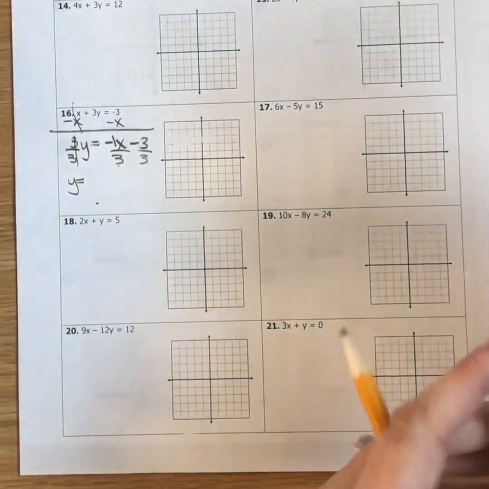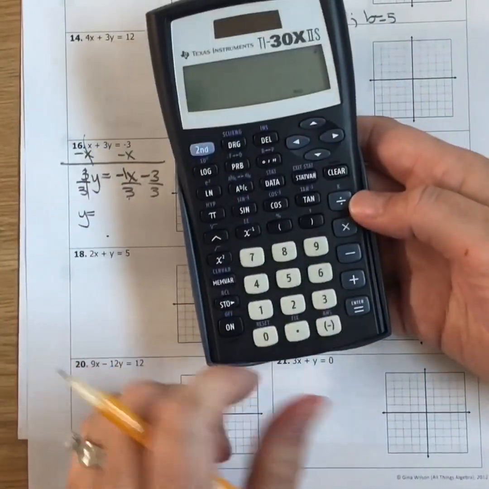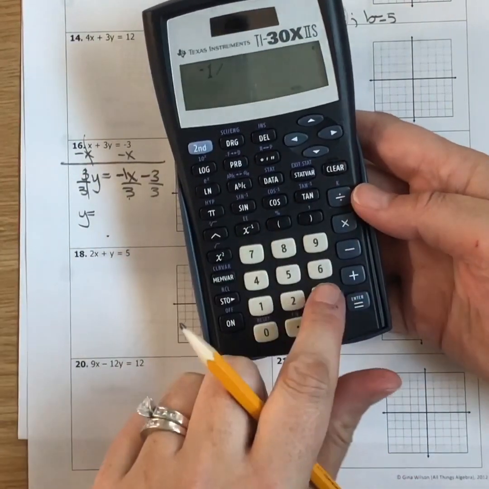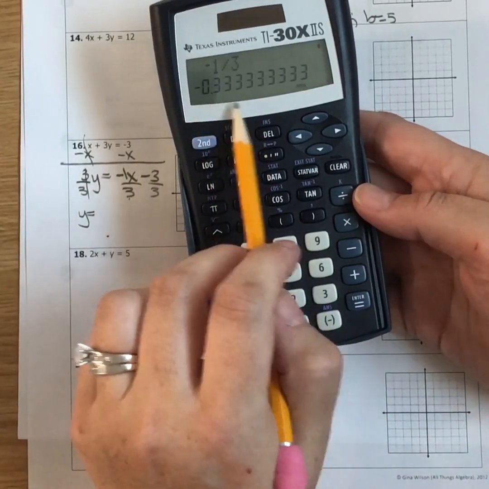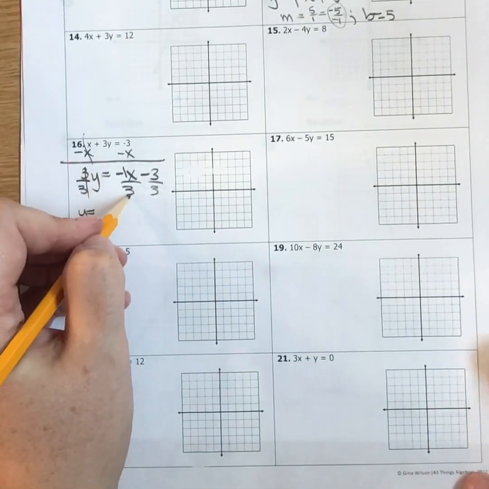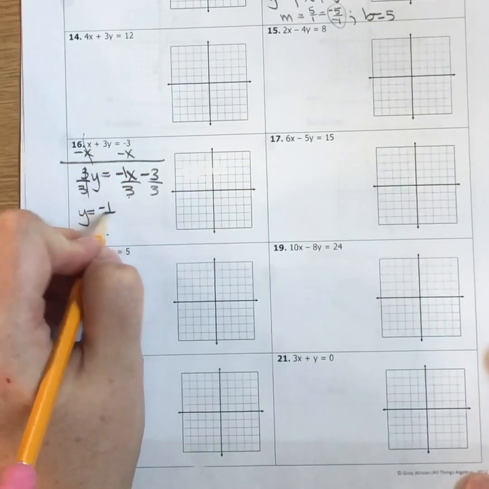We always know a fraction is top divided by the bottom. So if I do, I hope you can see it, negative 1 divided by 3, I'm not going to get 3. Guess what I'm going to get? Negative 0.3 repeating, which is negative 1/3. Well, that's exactly what this is. All we do is preserve the numerator and the denominator, which is negative 1/3.